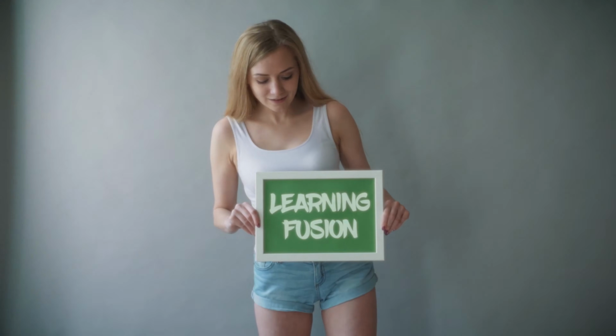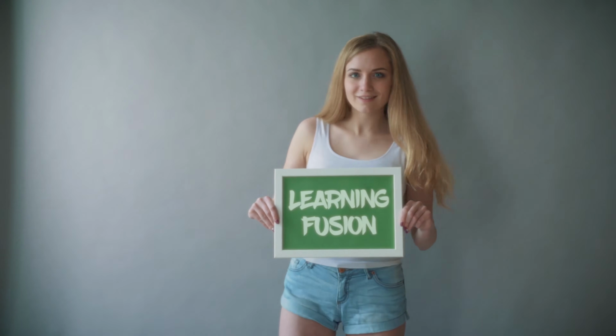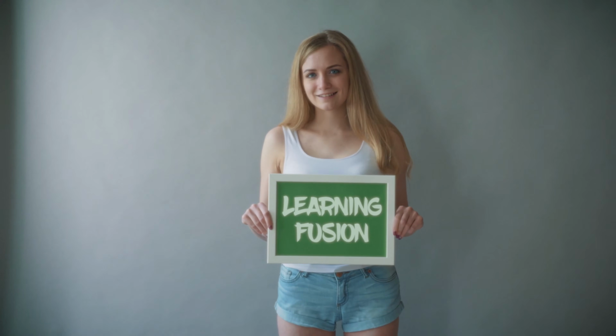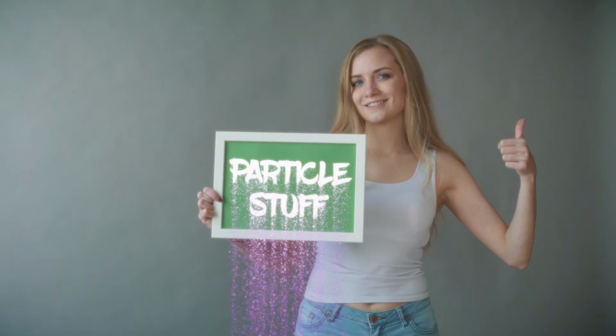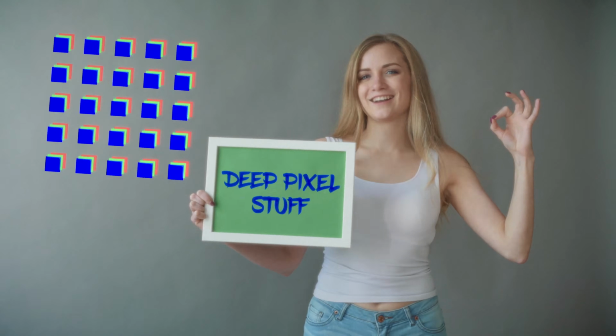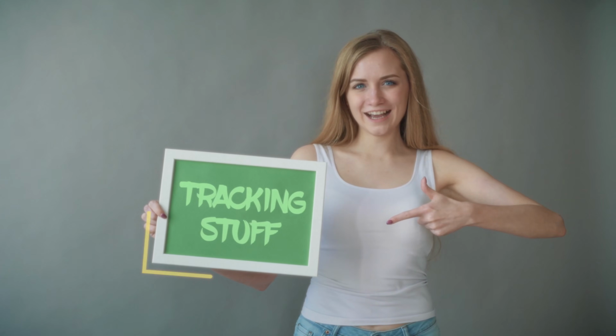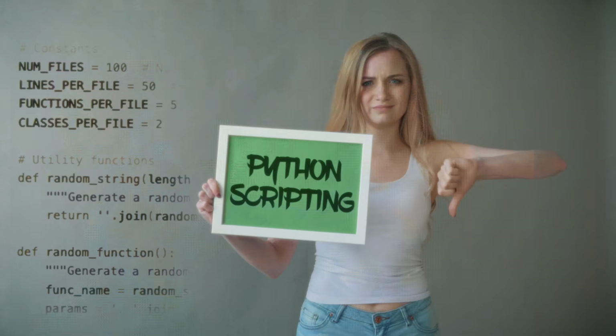We're learning fusion together. We'll learn 2D stuff and 3D stuff and particle stuff and compositing stuff, deep pixel stuff and tracking stuff, but not other stuff, but some other cool stuff, because we're learning fusion together.